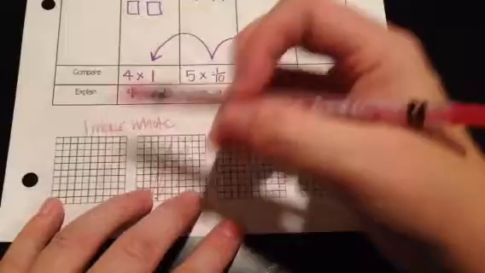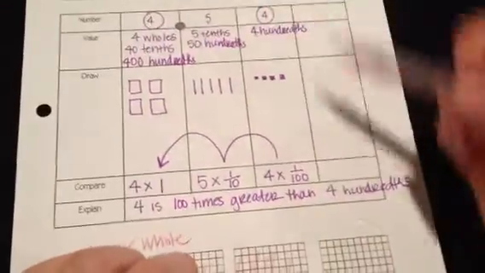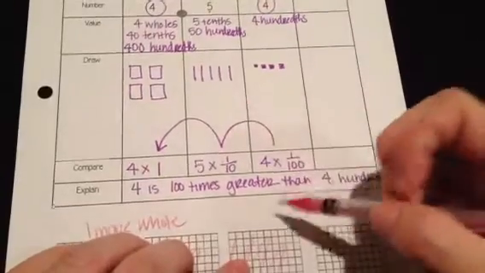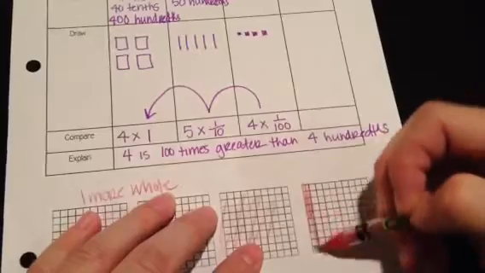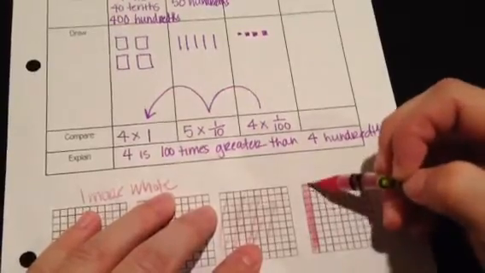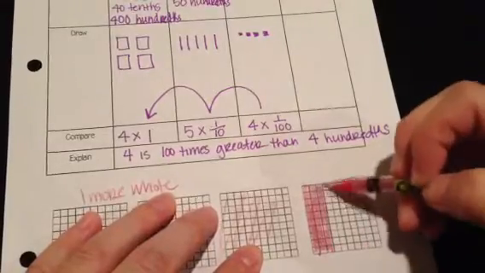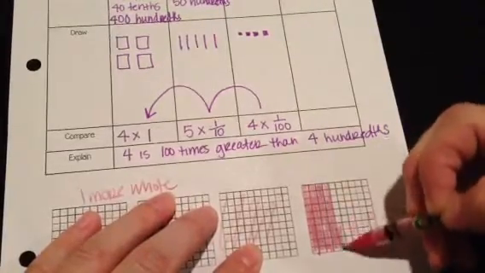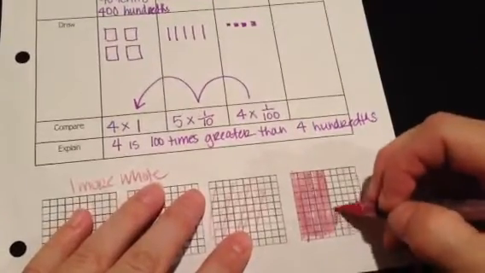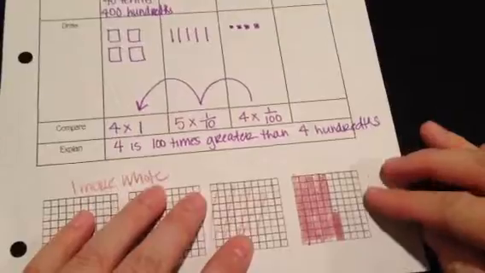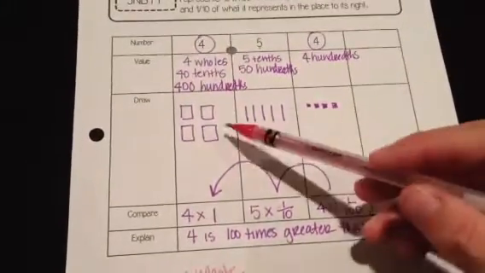And then once we've shaded in the 4 entire hundredths grids to represent our 4 wholes, we need to then shade in 5 tenths. So there's 1/10, 2, 3, 4, 5 tenths, and then 4 hundredths.